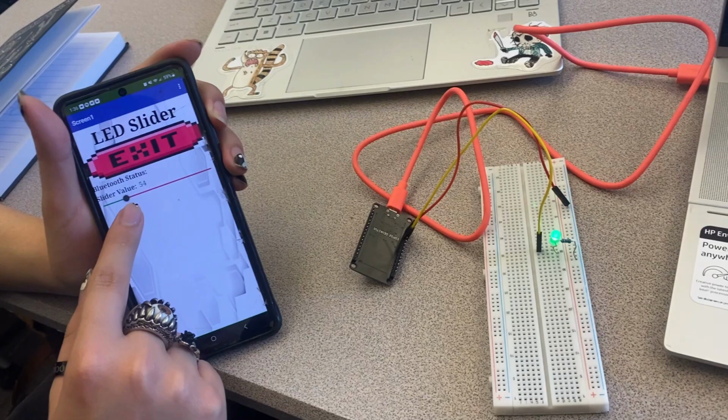The app we created is displayed on our phones using a QR code that's created in the MIT app. We programmed this app so it kind of looks and sounds like a video game.